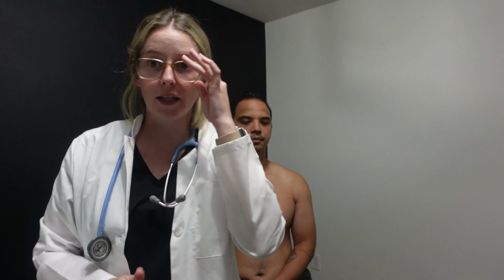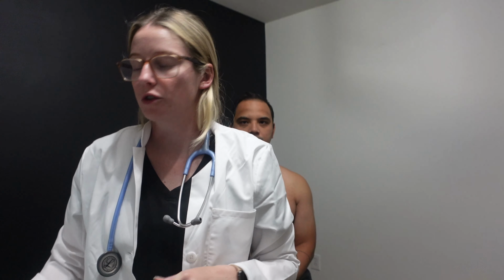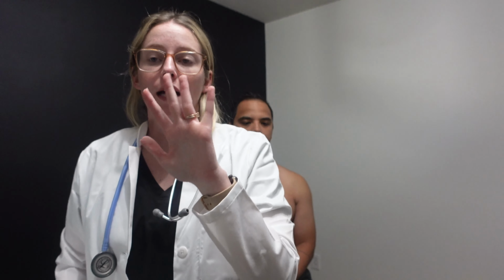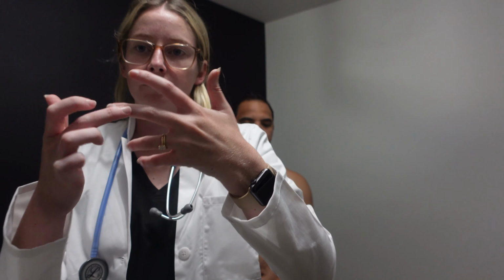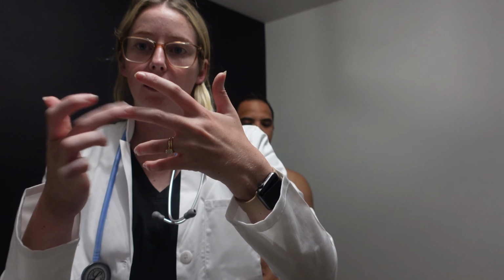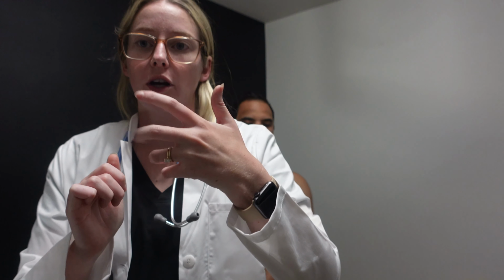Okay, moving on to the next part of the assessment, which is the percussion. We will do percussion on the anterior and posterior side again. The way that I'm going to do this is by using my non-dominant hand and placing it on the patient's chest, and then with my dominant hand tapping my middle finger with my other middle finger to get that percussion.